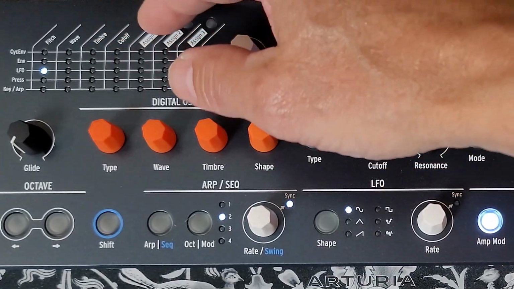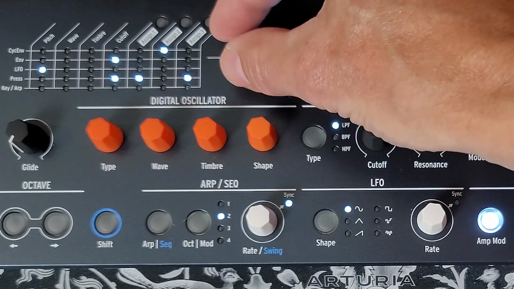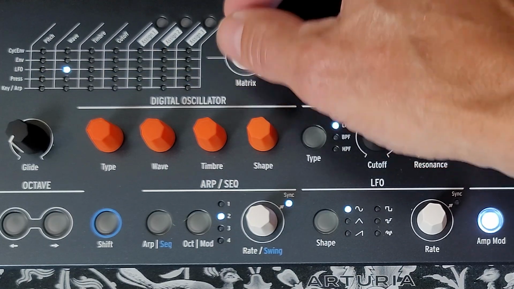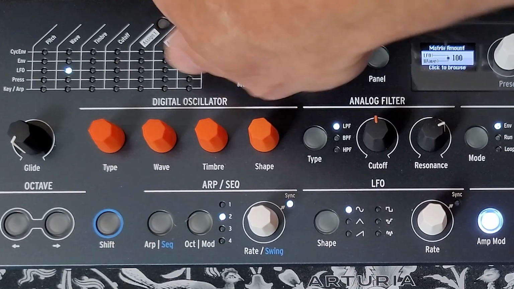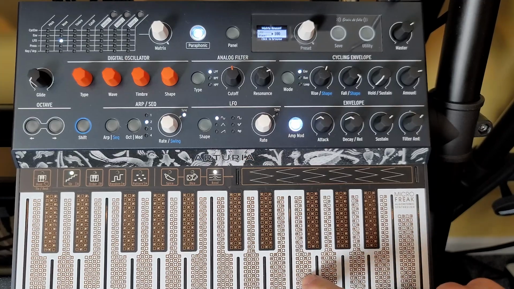We could say we also want the LFO to control the waveform. So let's add that in. And you can see the wave here. We're just going to crank that up as well. So now we're going to have crazy sound as it's modifying the waveform.